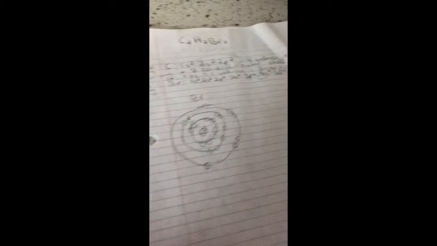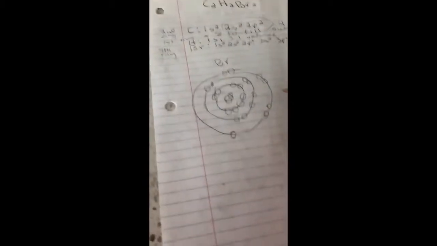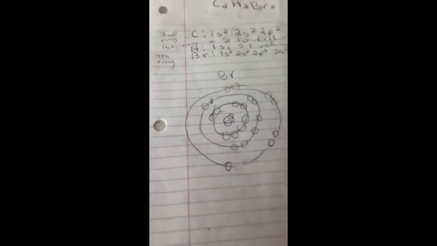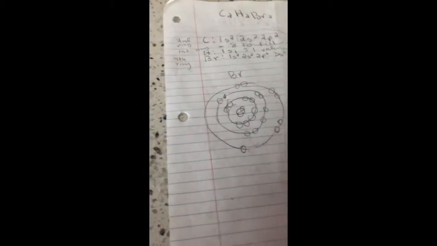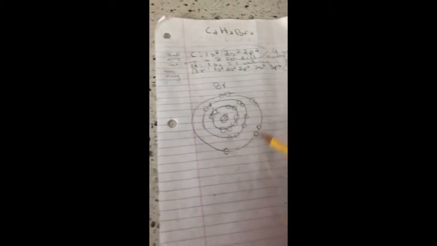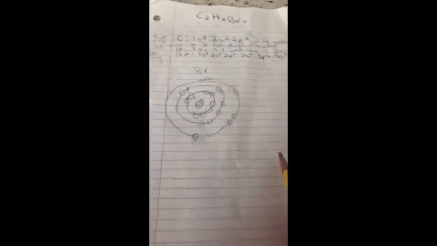Okay, so to draw the different elements, we'll start with the hardest one, bromine. So there will be 4 rings. So this is basically, there's 4 rings: 1, 2, 3, 4. And there are 7 valence electrons. The energy level increases as it moves farther away from the nucleus. So these are the highest energy level electrons.